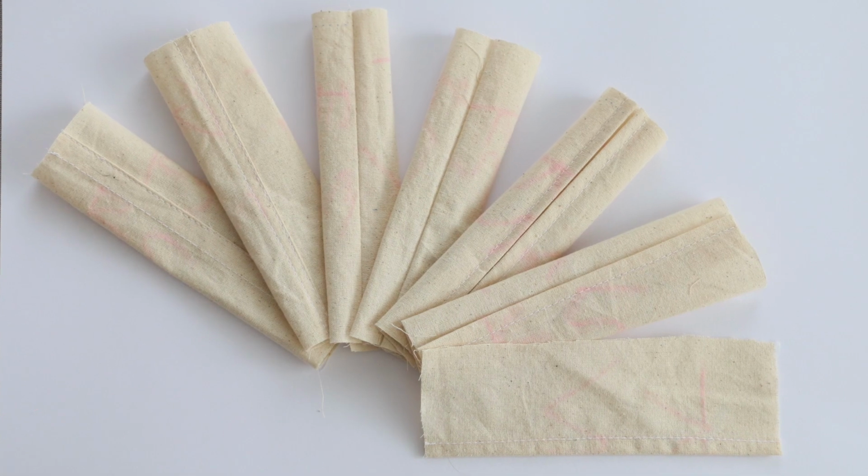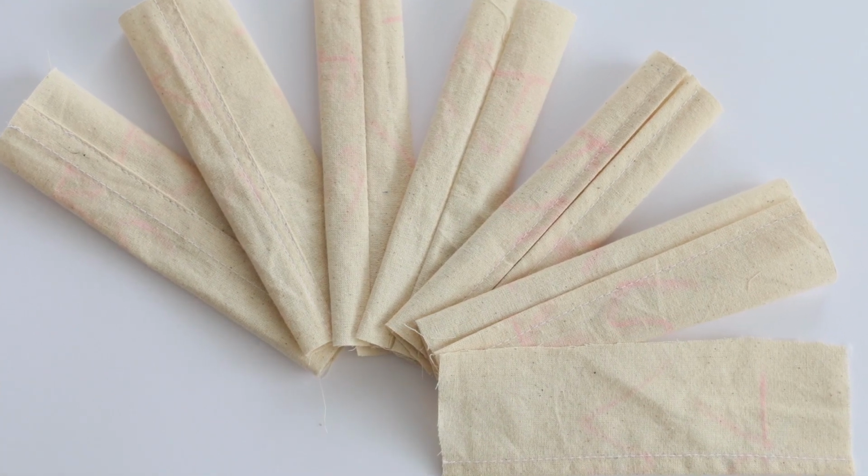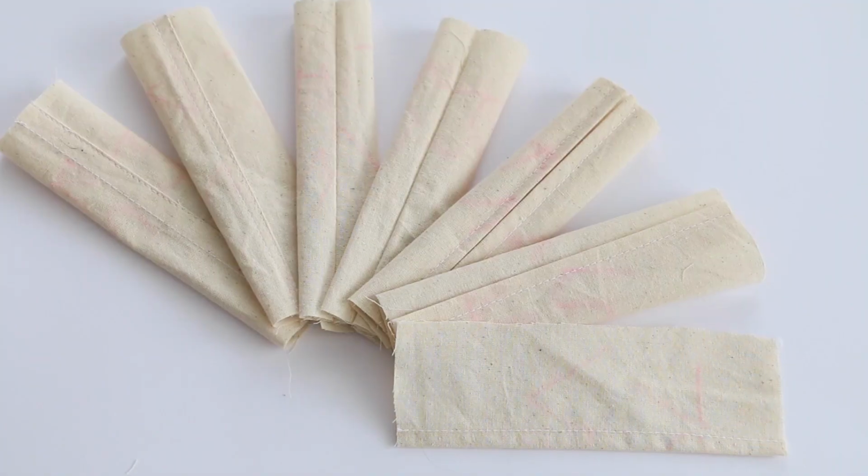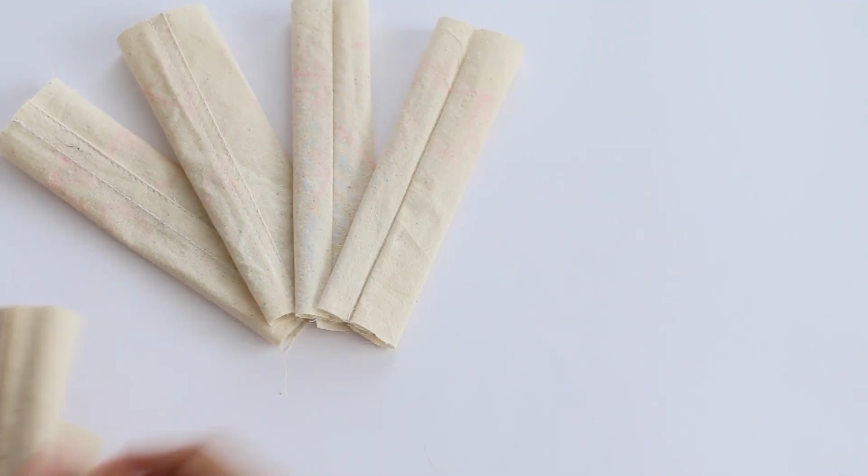With these basic seam types, we can easily start our sewing projects. We will discuss more advanced seam types in the next video.